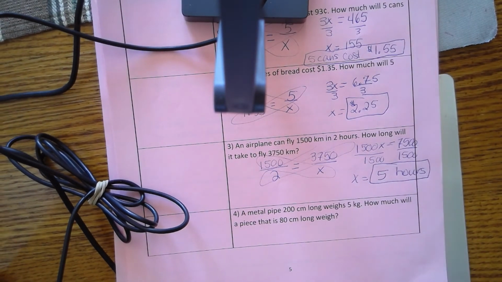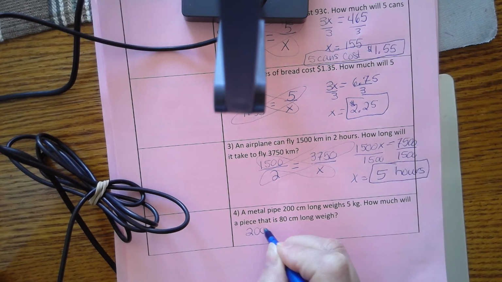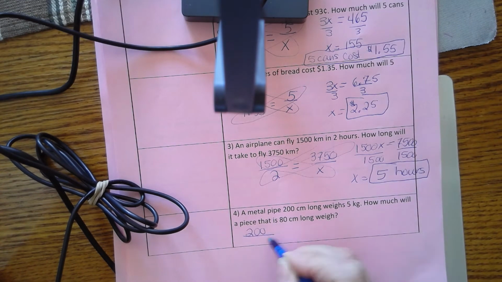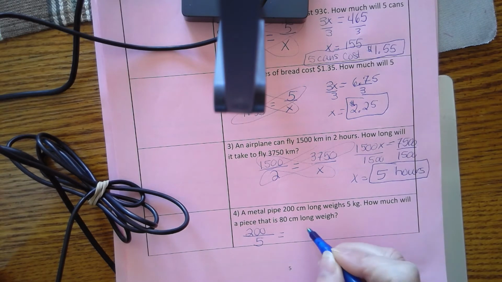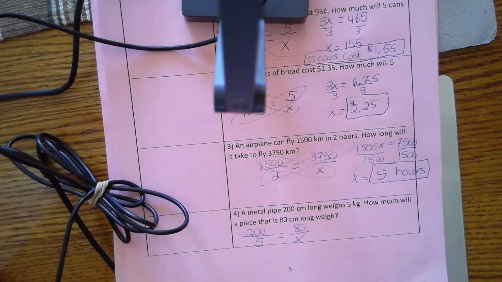All right, a metal pipe 200 centimeters long weighs 5 kilograms. How much will a piece that is 80 centimeters long weigh? So 200 over 5 equals 80 over x. Now the x doesn't always go in the bottom, just so you know. All right, so cross multiply again.